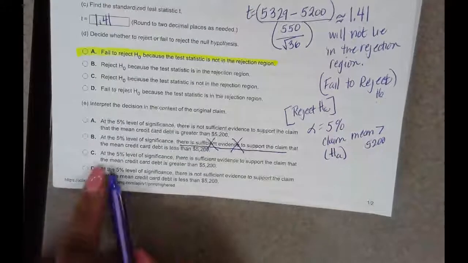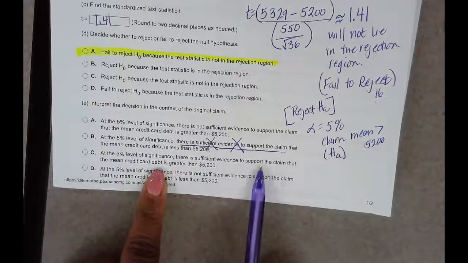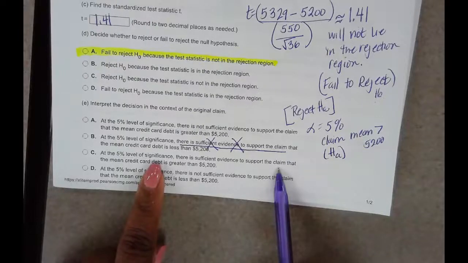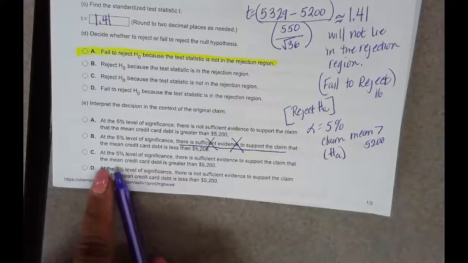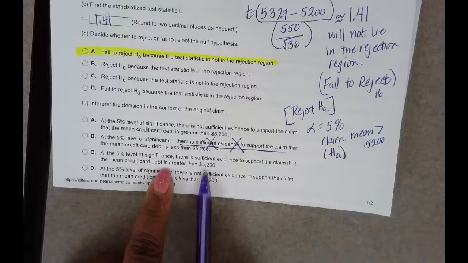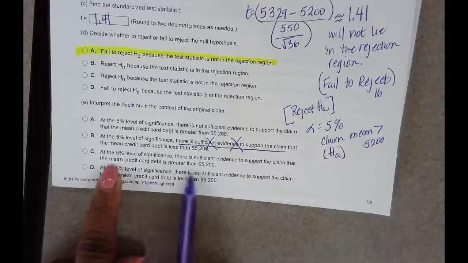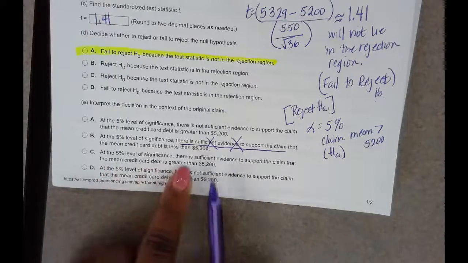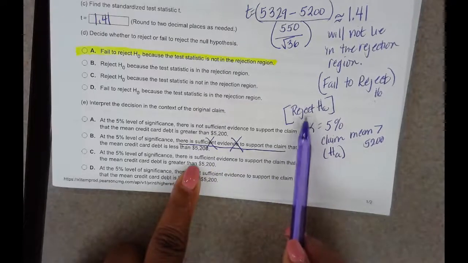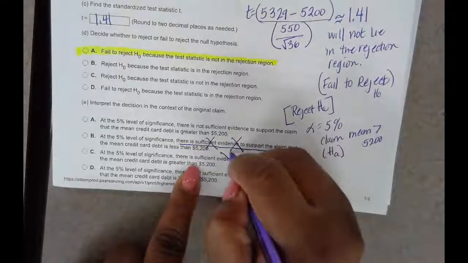Let's look at C. At 5% level of significance, there is sufficient evidence to support the claim that the mean credit card debt is greater than 5,200. Well, this part is correct about what the claim is. But if there was sufficient evidence to support it, we wouldn't be rejecting it. We would be rejecting H null. This part is incorrect.